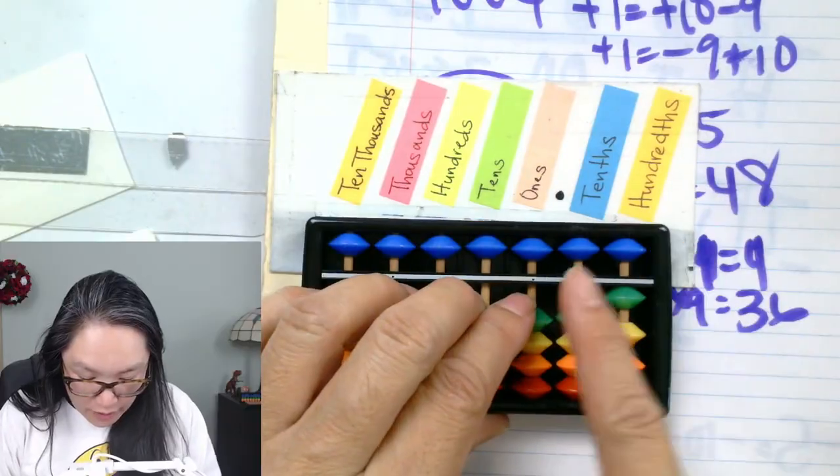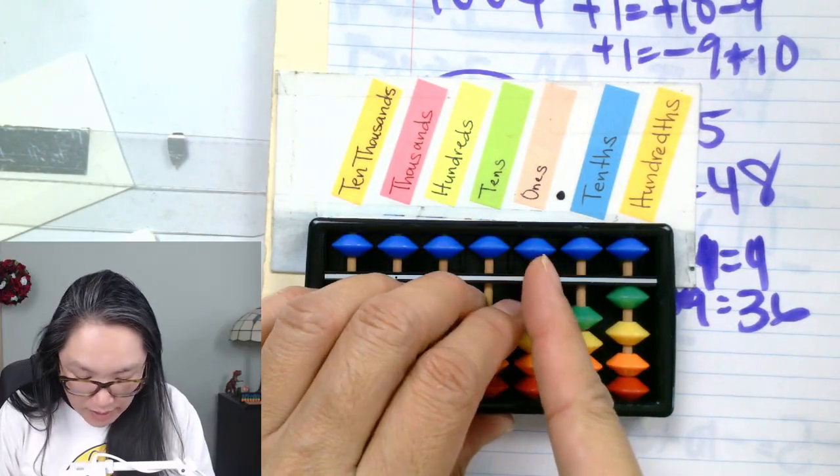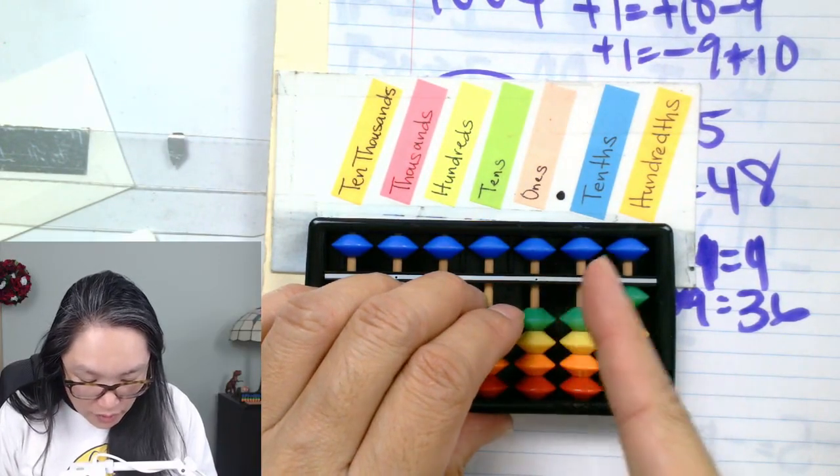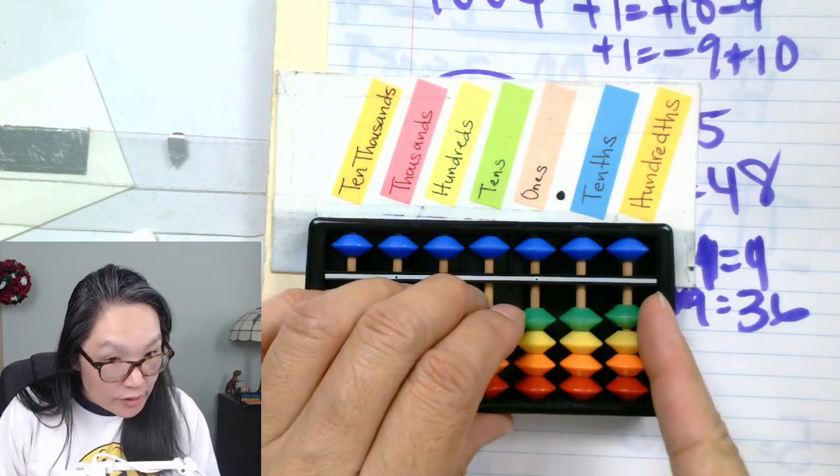And then if you notice, I have a decimal. The decimal sits between the ones and the tenths. So this is my tenths and this is my hundredths.